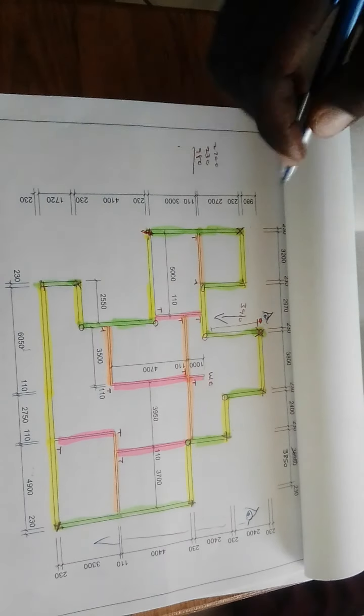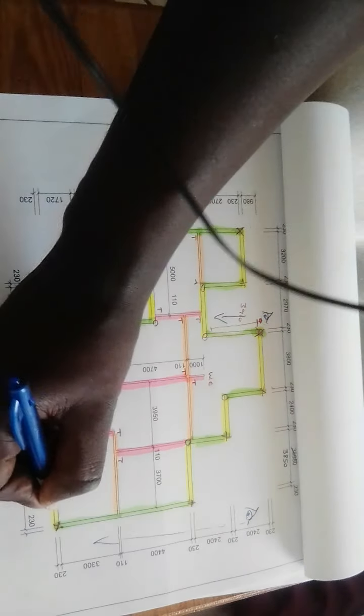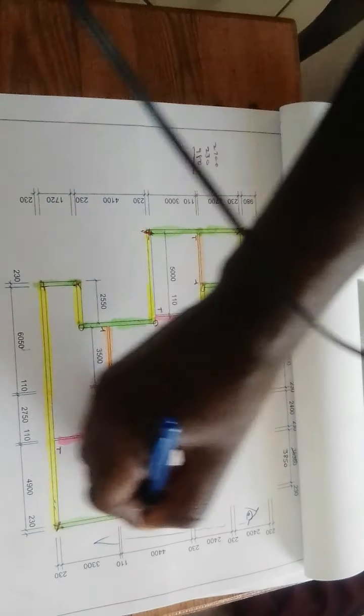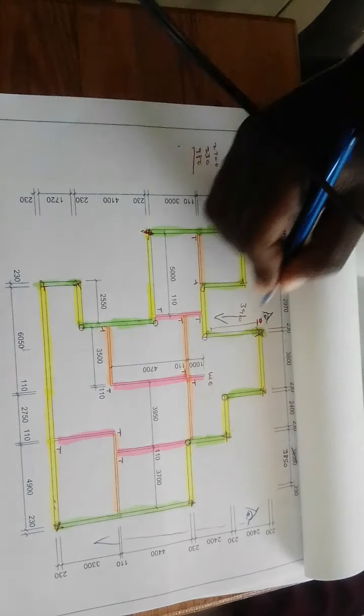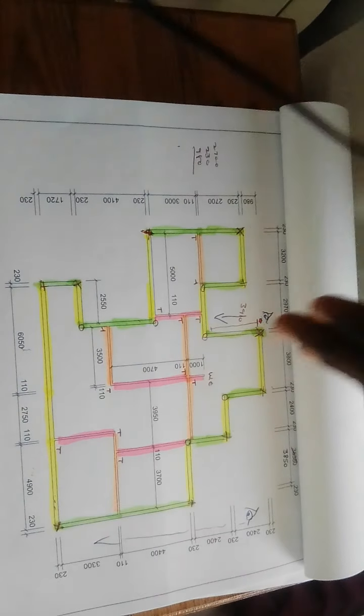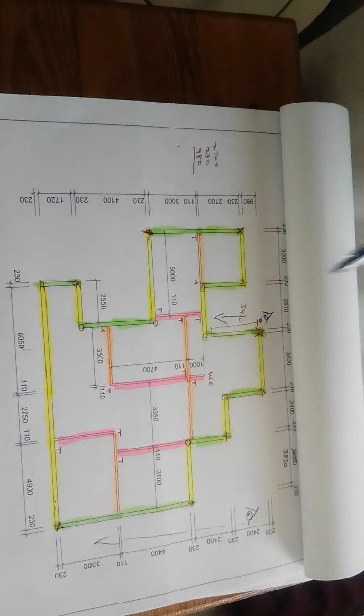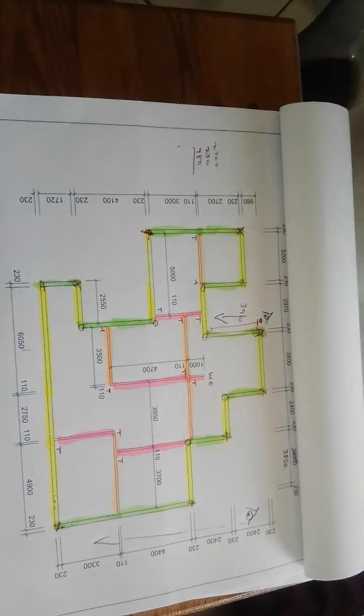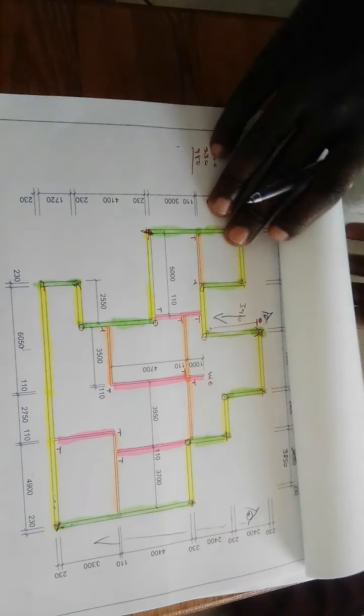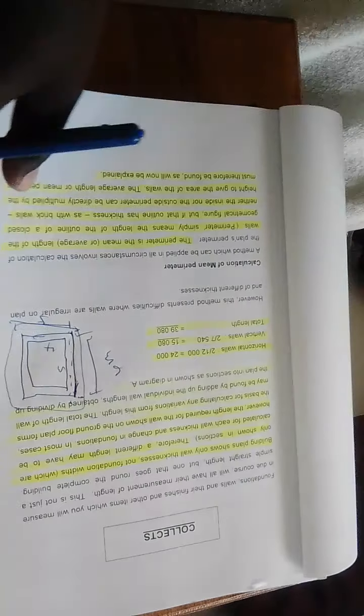Please bear in mind, it's not the center line, it's not the center of the brick, it's the outer part where you're going to plaster. When we're calculating for excavations, footings, foundation, brickwork, and superstructure, we want the center line. So let's go back to this page here.